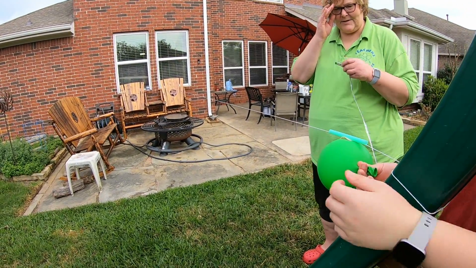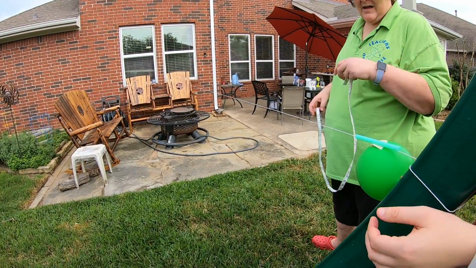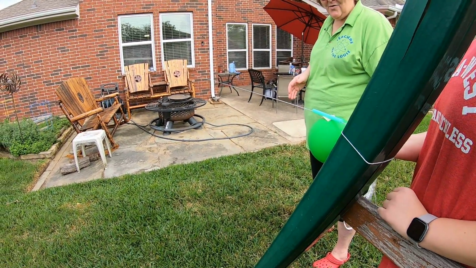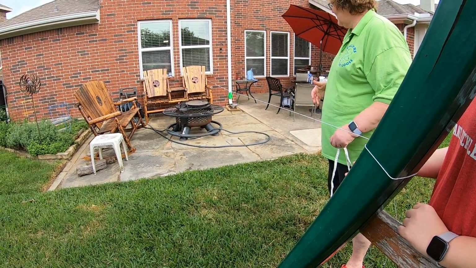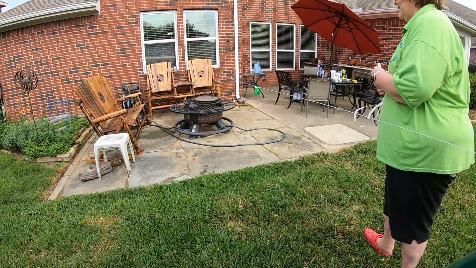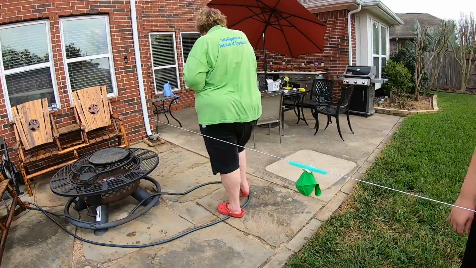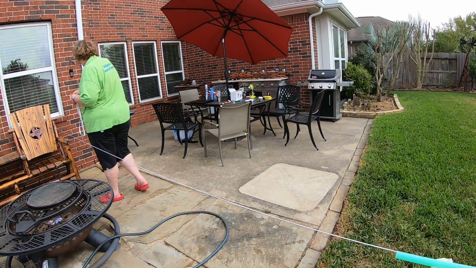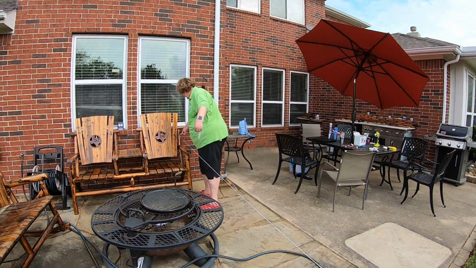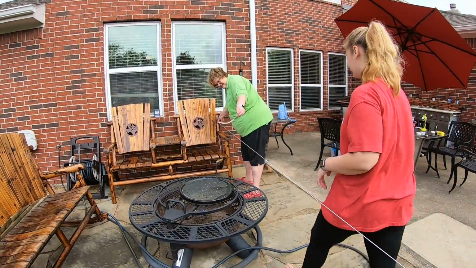All right. Is that our starting point? This is fun. Okay. 3, 2, 1, go. Okay. Well, here's a 100 centimeter mark, right here. There you go. All right. So here we go. We're gonna give it a try here. You want to go grab it, Maddie?